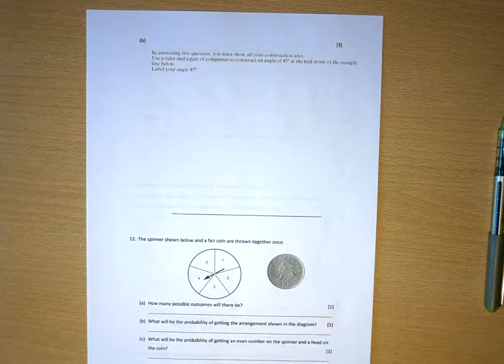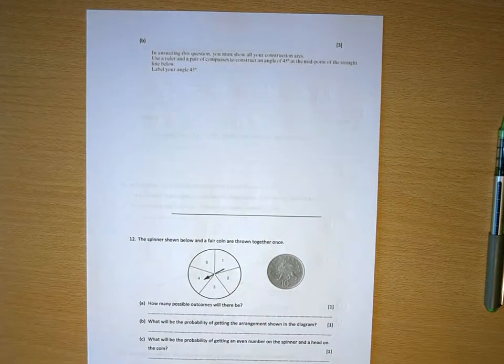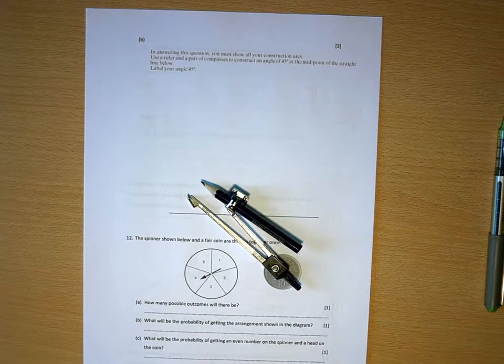Part B. In answering this question, you must show all your construction arcs. Use a ruler and a pair of compasses to construct an angle of 45 degrees at the midpoint of the straight line below. Label your angle 45. Okay, so you're going to need one of those.